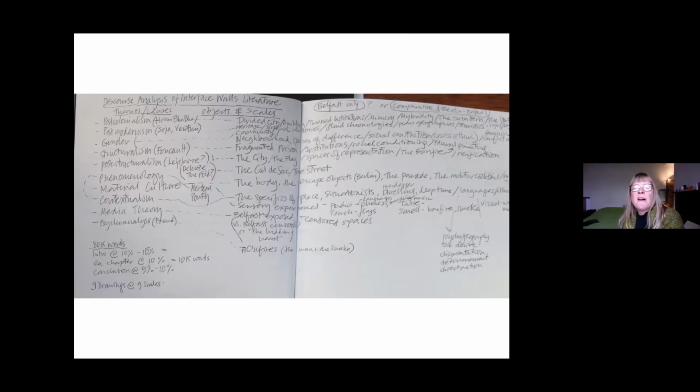Other kinds of mappings which are useful if you're doing a theoretical study would be to do a discourse analysis. Read up some literature. You're doing a literature review, reading up on interface walls, let's say, or whatever your topic is.